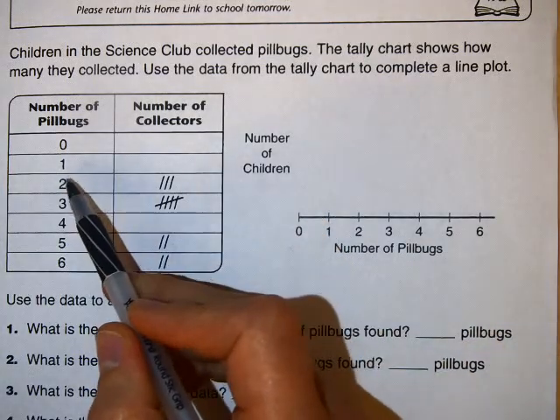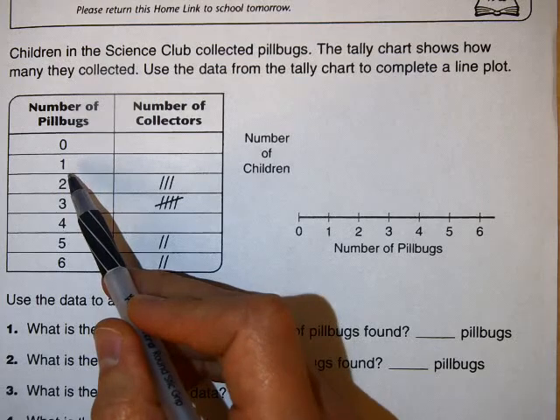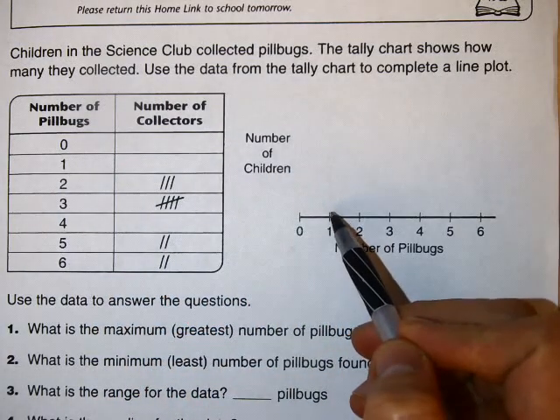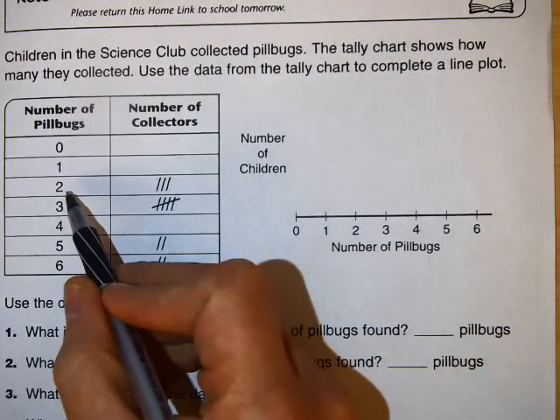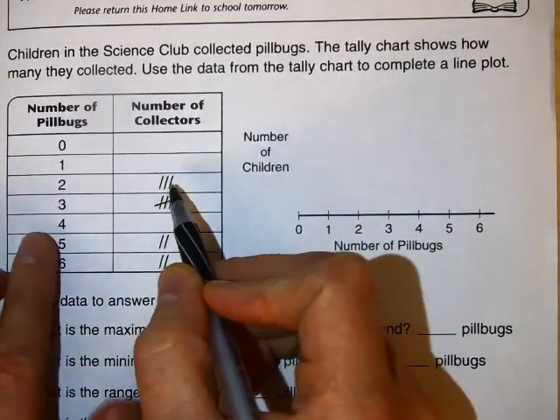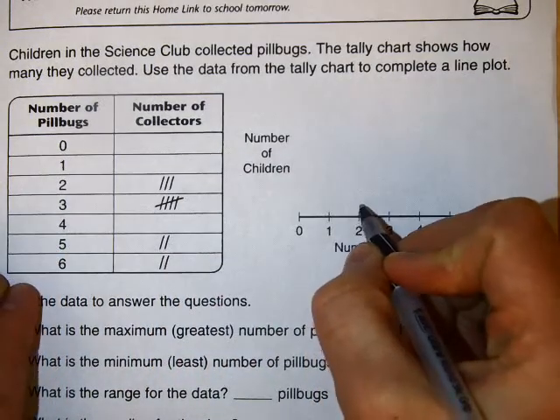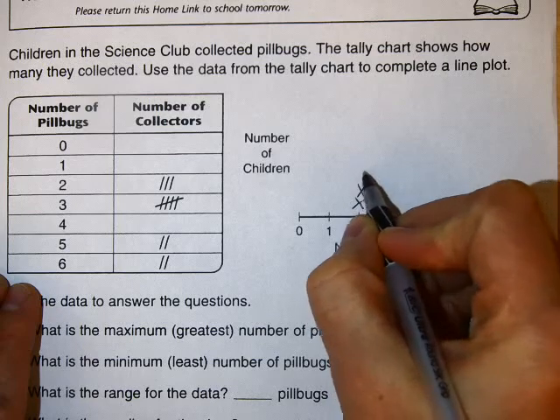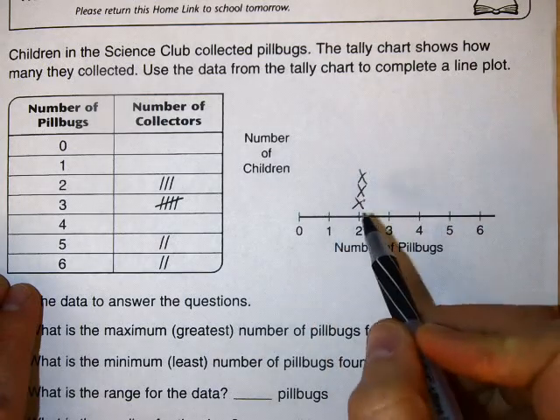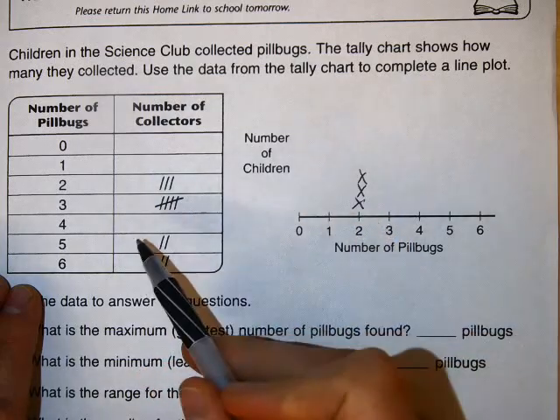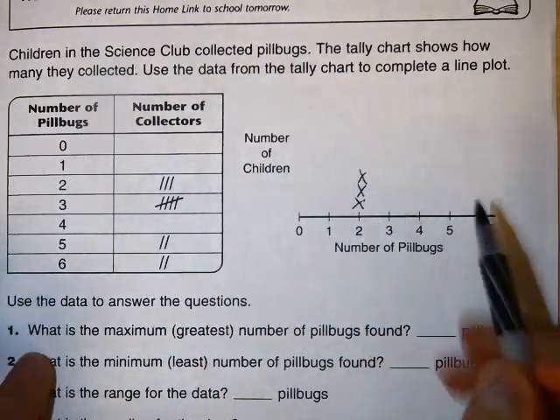Okay, we do the same thing with 1. Okay, 1. There's no collectors. Come over to here, we don't put anything. 2, though, look, there were 3 people who collected. 3 collectors for 2. So we come over to 2, and we make 3 X's right on top of each other. Okay? So it looks like that on 2. You're going to do the same thing for 3, 4, 5, and 6 over here.